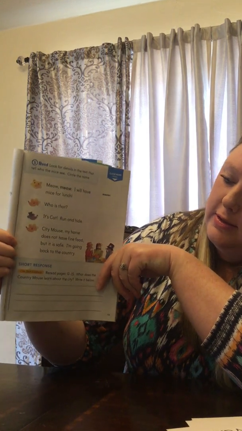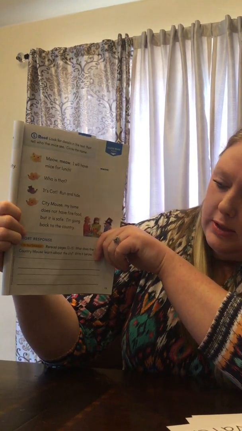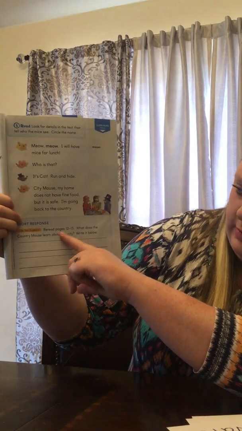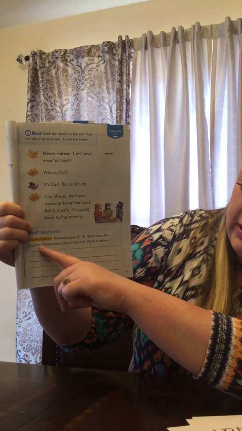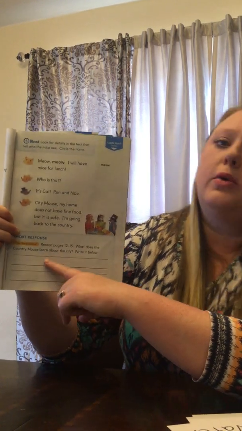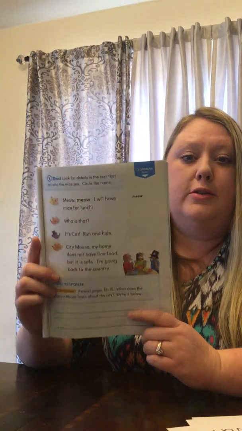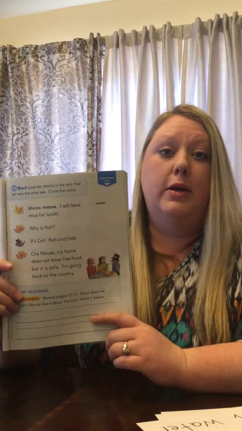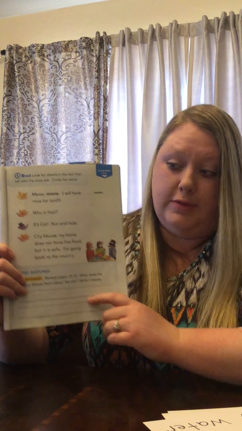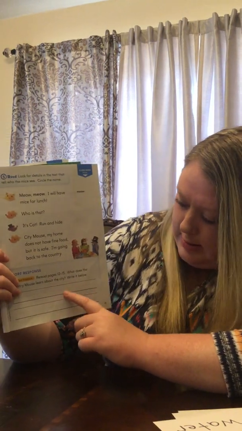Okay, and when you're done, you're going to come down here and you're going to reread the story. And it says, what does the country mouse learn about the city? You're going to write it down here. So you got to think of what he learns. Maybe he liked going to the city. Maybe he didn't like it. You're going to have to tell me that down here, okay?